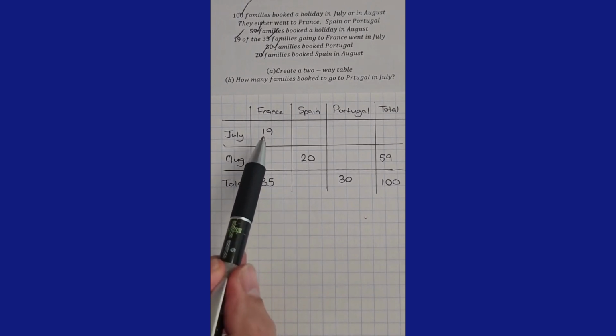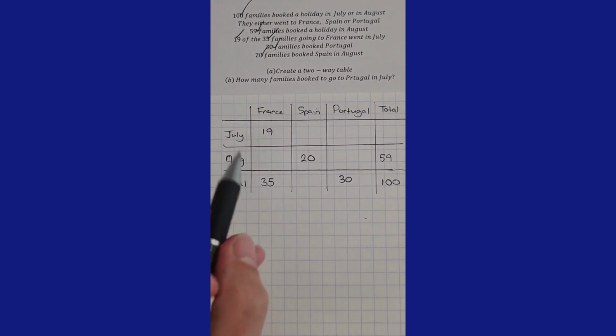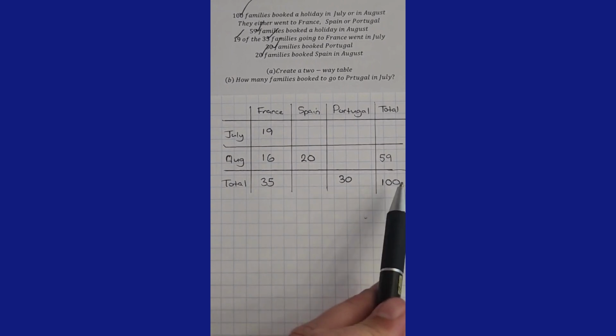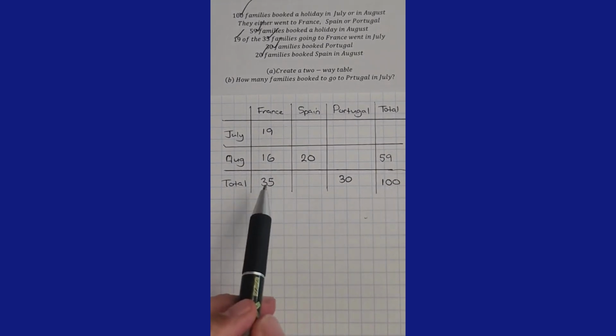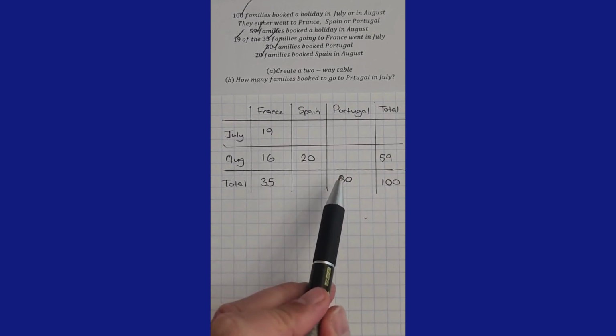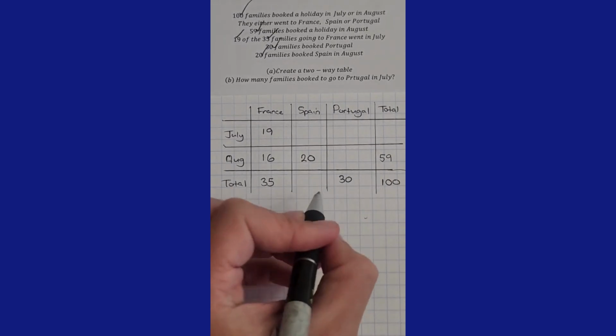Remember, don't put a line through it, just in case we put one of those values in incorrectly when we come to check. Now I can fill in all the information. I'm going to start here because I've got 19. I want a total of 35. 35 take away 19, or what do I add to 19 to get 35? That's going to be 16. I'm then going to go across my total row here. 35 plus 30 is 65. What do I add to 65 to get 100?